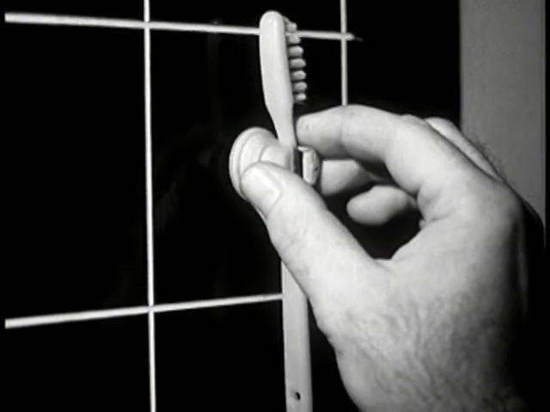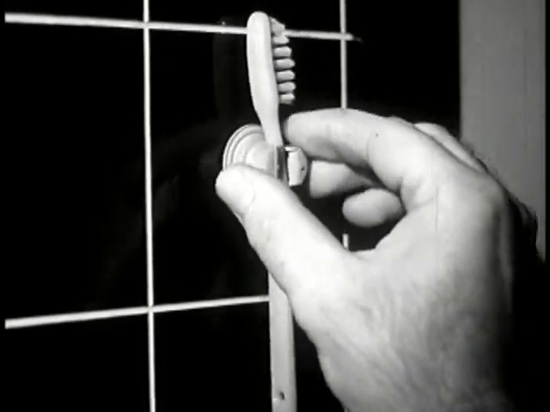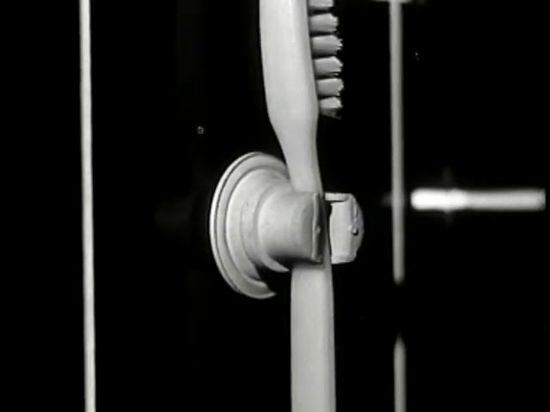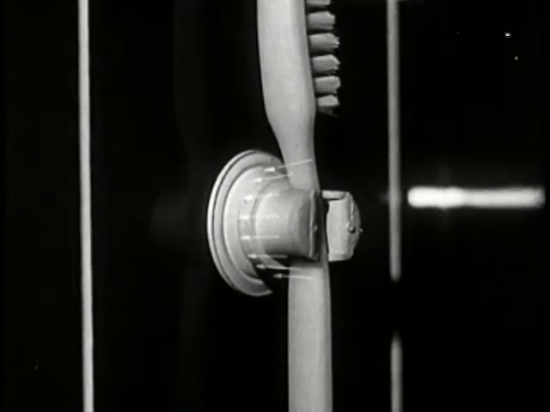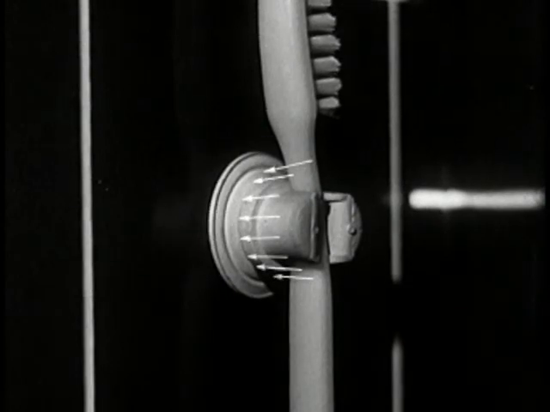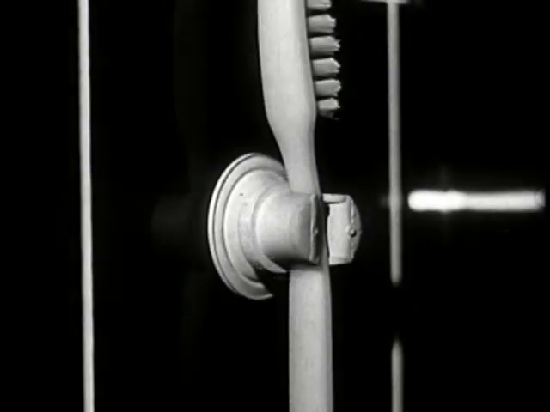When the rubber disc of a suction cup is flattened, the air is forced out. When the cup springs back to shape, it forms a hollow space with very little air in it. The normal pressure on the outside of the cup holds it against the wall with considerable force.